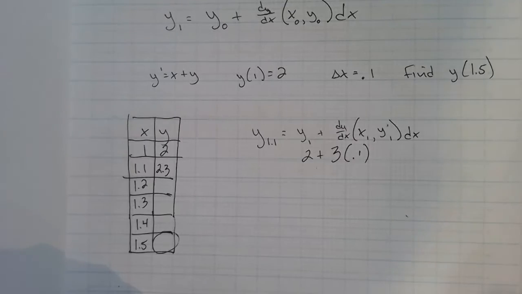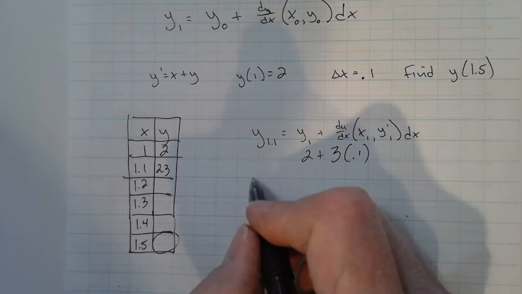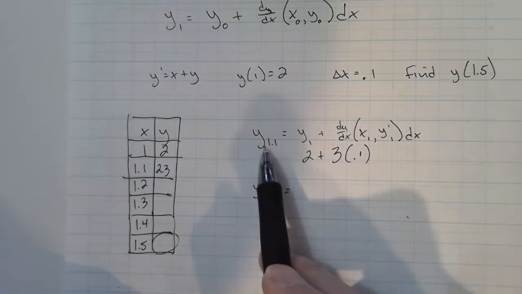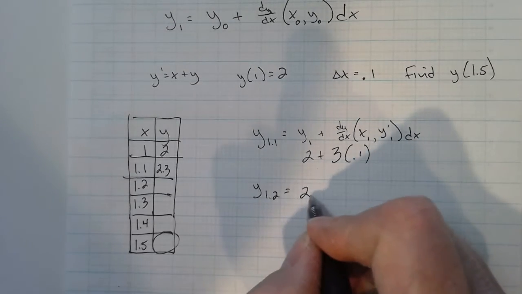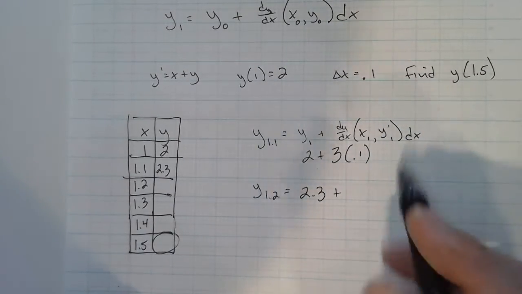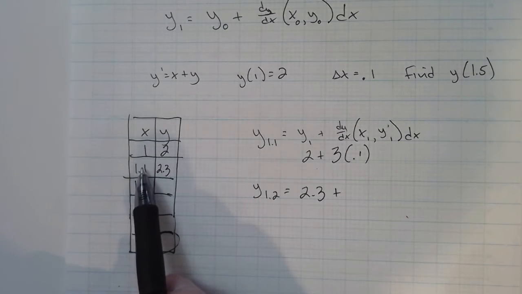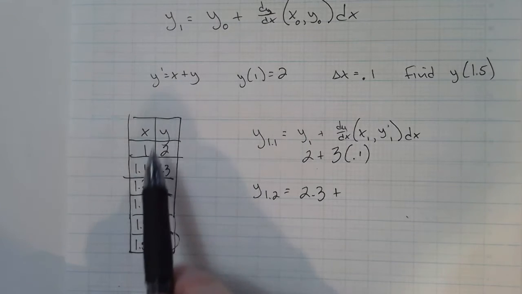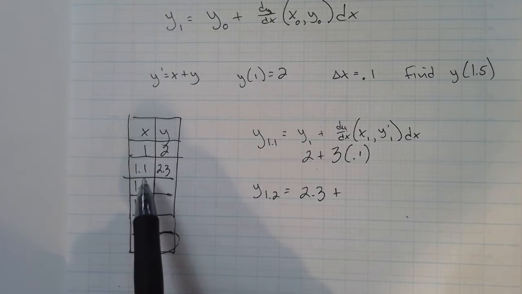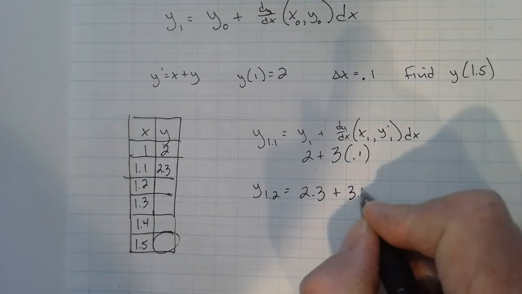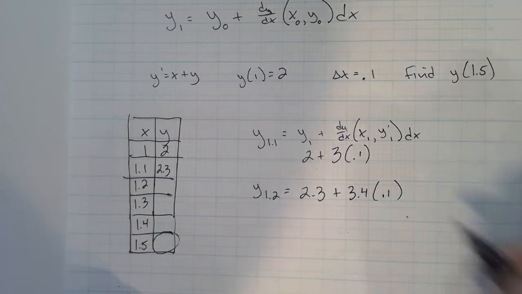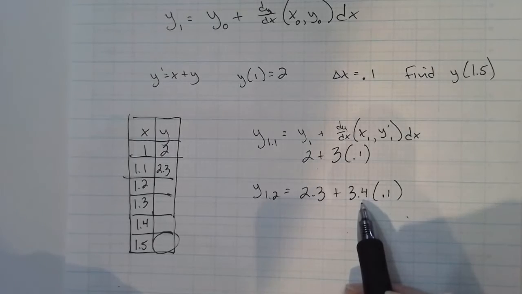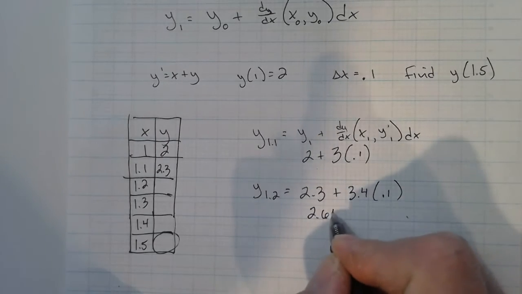So now to find my next one, my y(1.2), you take your y(1.1), which is 2.3, plus we're going to plug in our current x and y into our differential equation. Well, all I'm doing is adding them, so 3.4 times our dx, which is 0.1. So 2.3 plus 0.34 is 2.64.